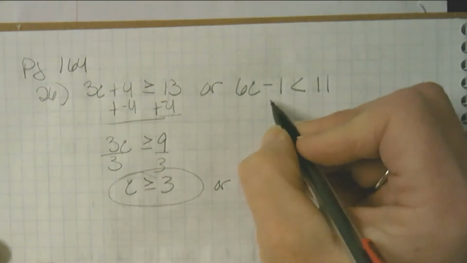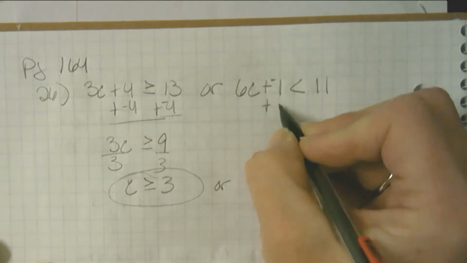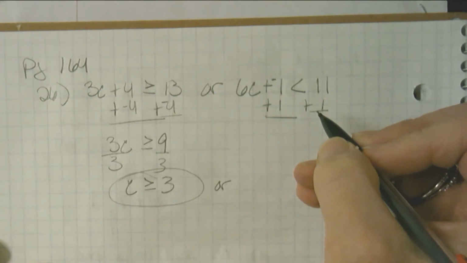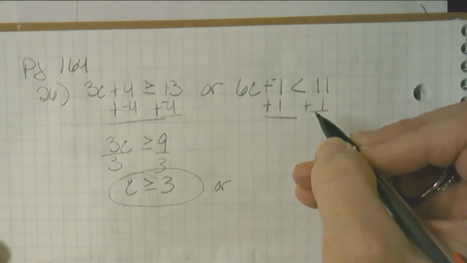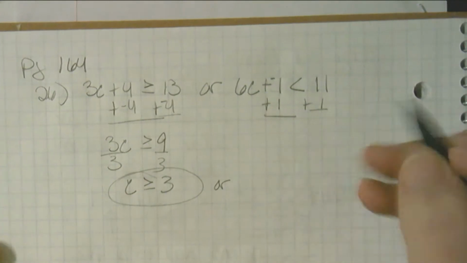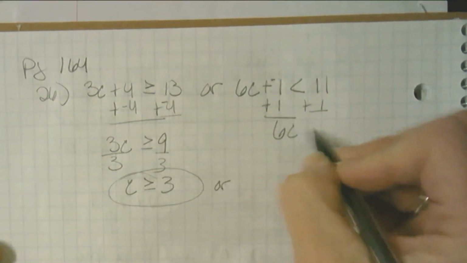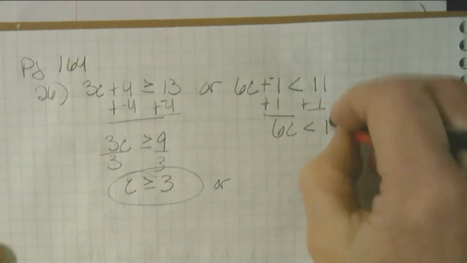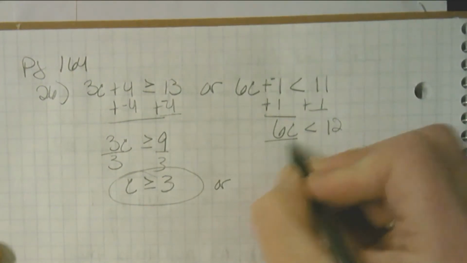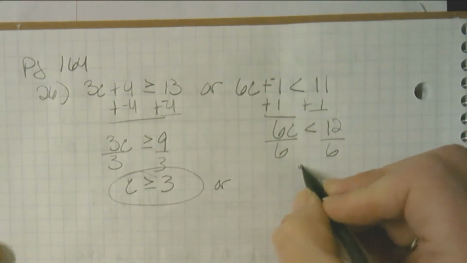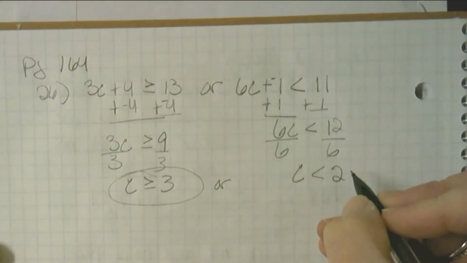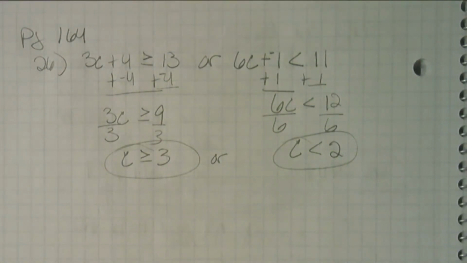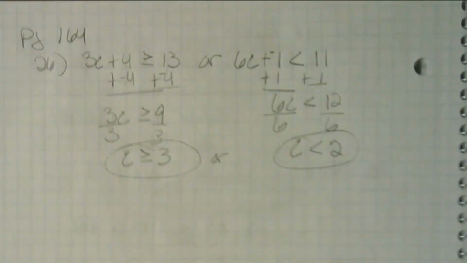So now I'm going to do adding the opposite. I'm going to add a 1 to both sides. Okay, so I have 6c is less than 11. Nope, 12. I'm going to divide each side by 6, and c is less than 2. So are you cool with that? Okay. So now I'm going to graph both of these on the same graph.